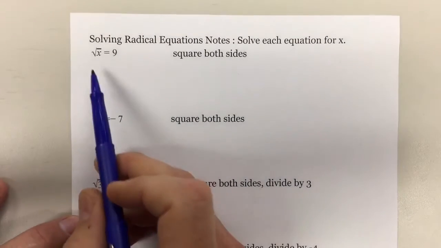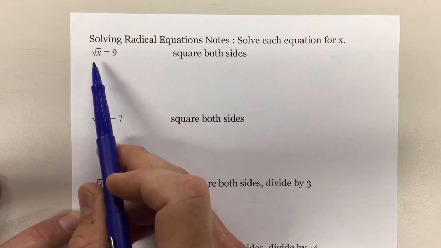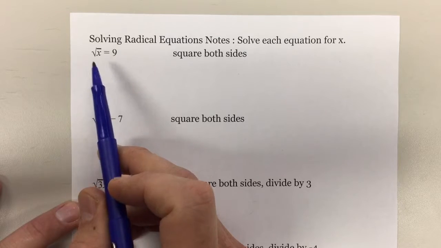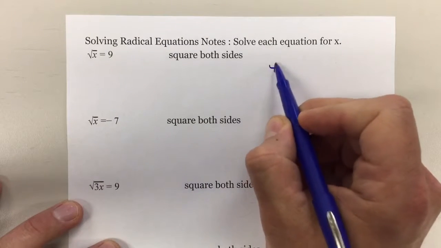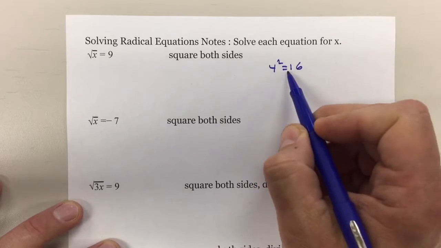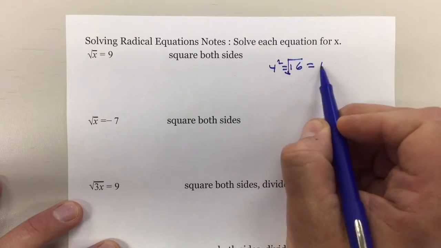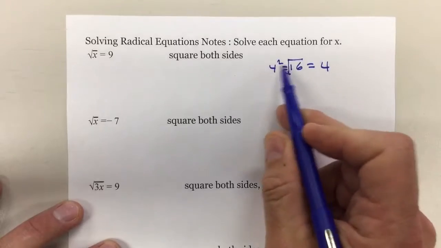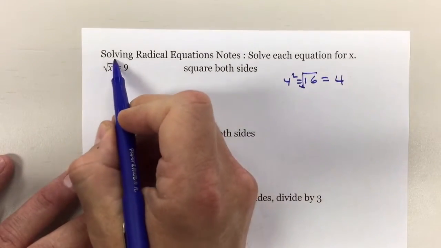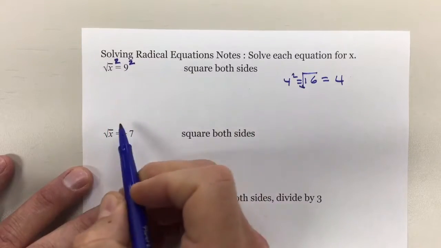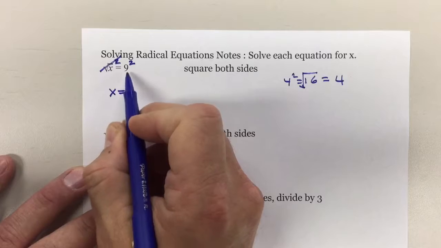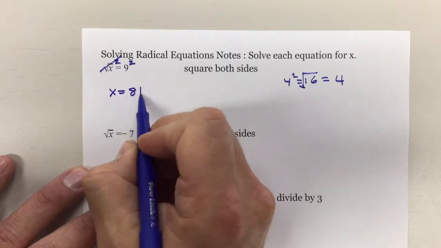All we have to do is do the opposite of taking the square root, which is squaring something, okay? So like 4 squared is 16. The opposite of squaring is taking the square root, which gets you back to 4. So squaring and square roots are opposites. So on this one, all we will do is square both sides. That gets rid of the square root sign. And 9 squared is 9 times 9, which is 81.